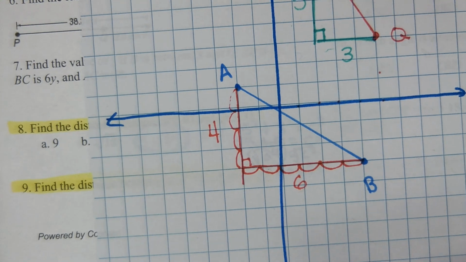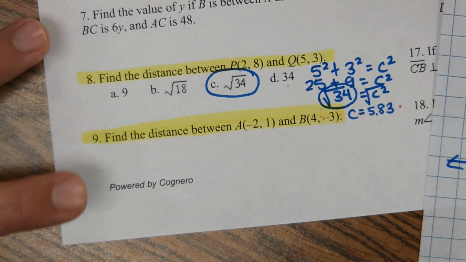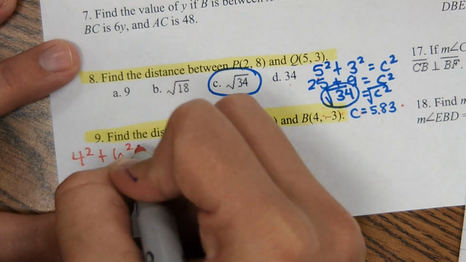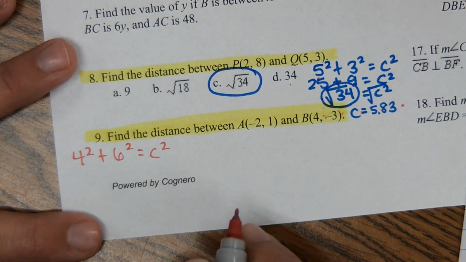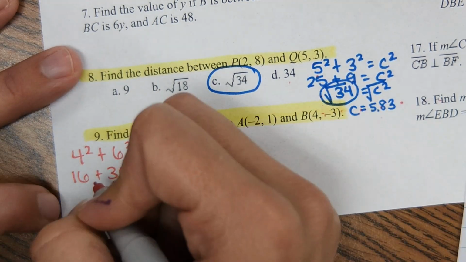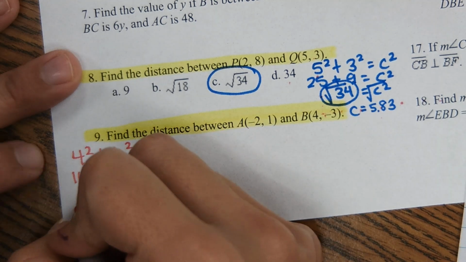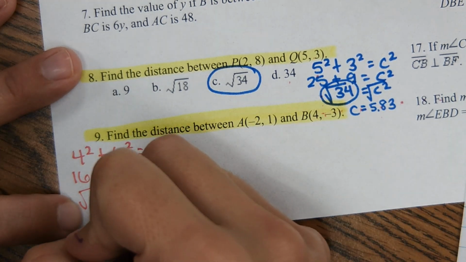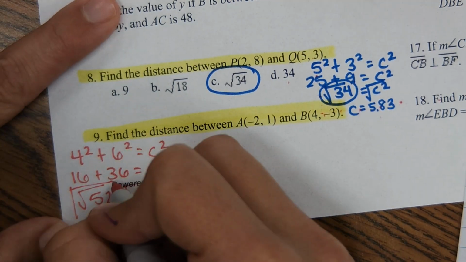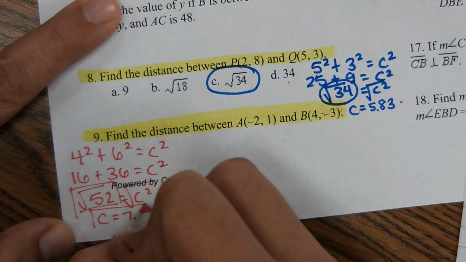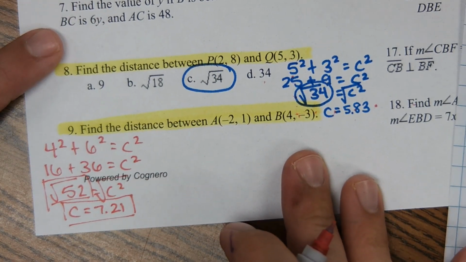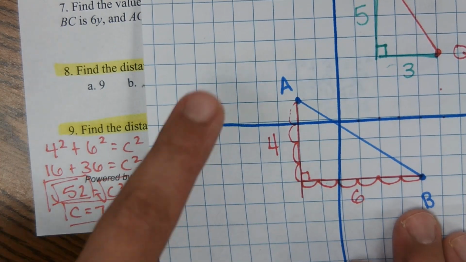So I'm going to switch over to the paper. And then off to the side, because we're going to use this space over here, I'm going to do 4 squared plus 6 squared equals c squared. 16 plus 36. 52 equals c squared, square root, and c equals 7.21. So I would be looking in the answer choices either square root of 52 or 7.21. Both of those are correct. This is one way to solve for the length of that line.